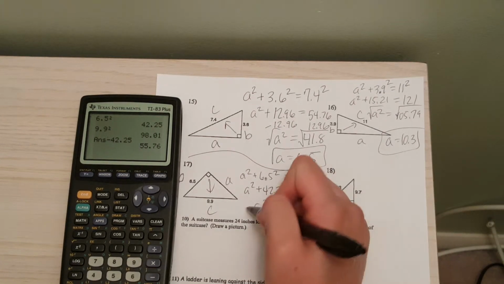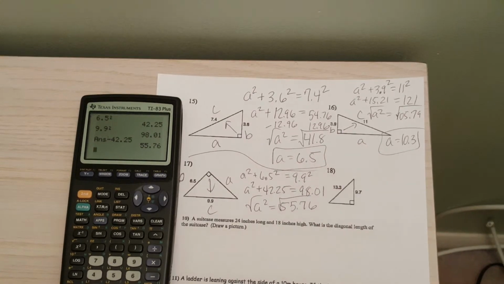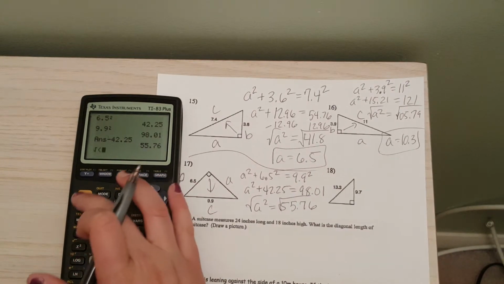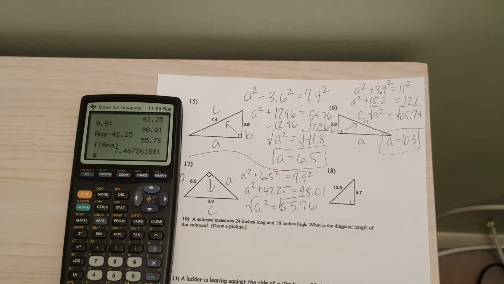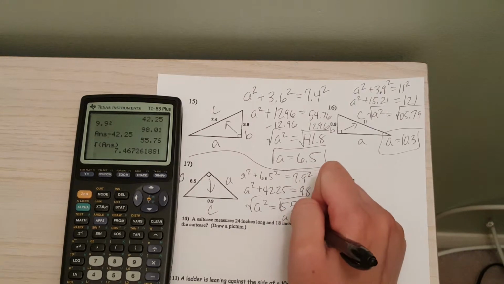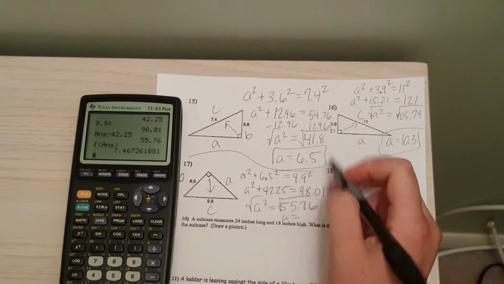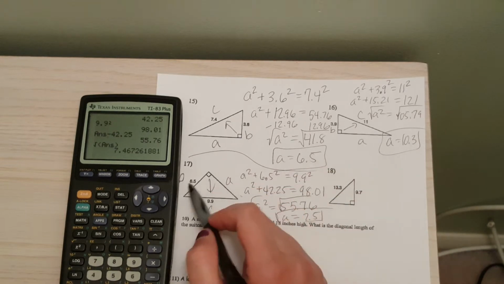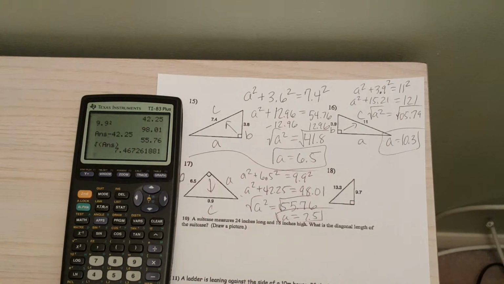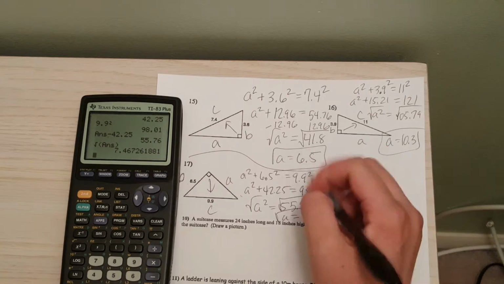Alright, last step. You guessed it: square root. All these in with the square root. So we hit our second square root and second answer. And there we go. I've got 7.5, so that 6 makes the 4 round up. That is 7.5. So that one's just a little bit longer than the side over here, just like the picture looks.